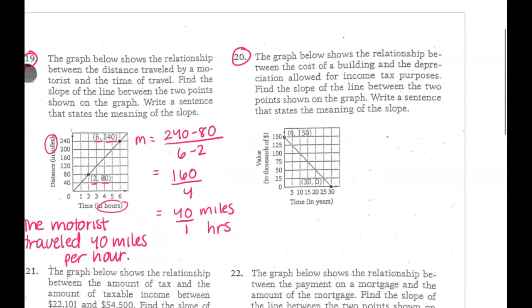Let's look at number 20. This is the relationship between the cost of the building and the depreciation allowed for income tax purposes. So I know more about depreciation than your average person since I was an accountant. I don't remember them all, but there's like 5 or 6 or 7 different depreciation methods to depreciate inventory and things like that. Not that you care, I don't really care either.